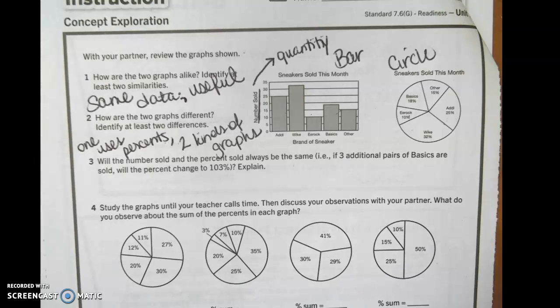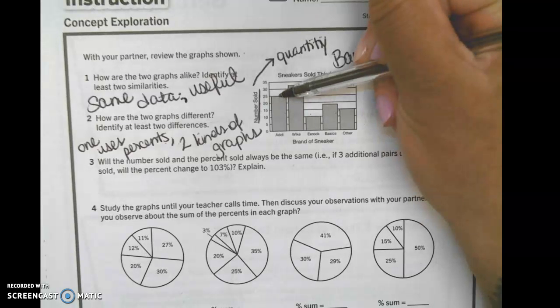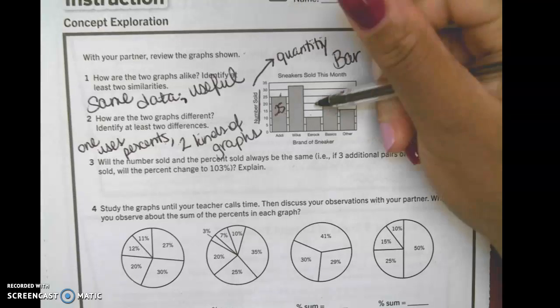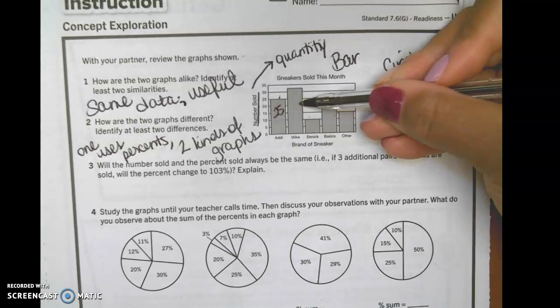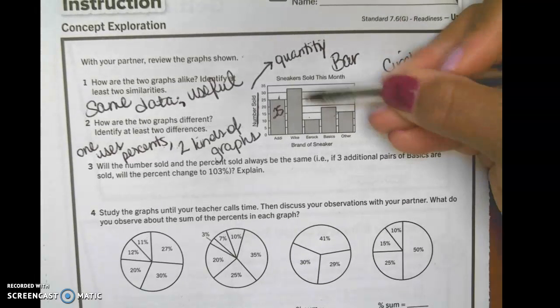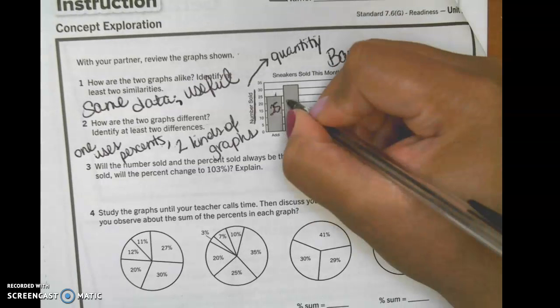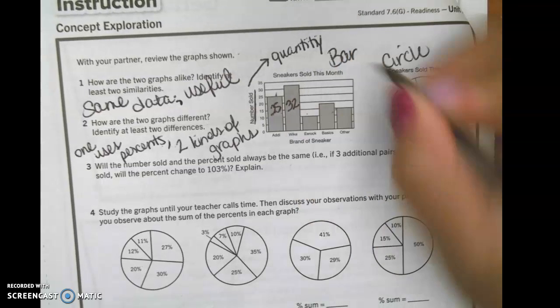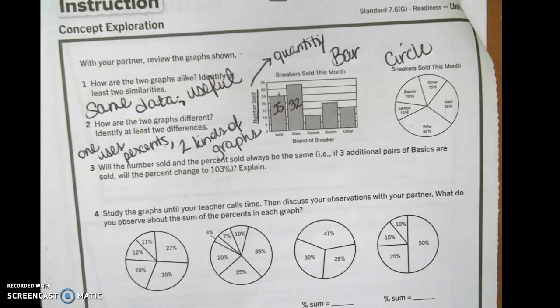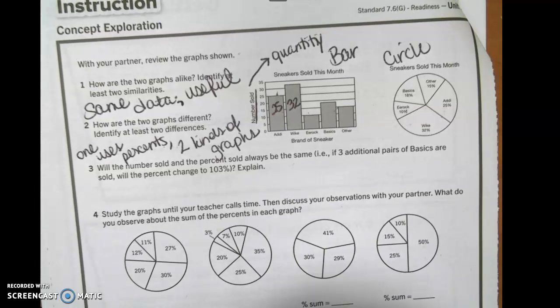Well, let's see what we have. How many shoes were sold here that were this brand? How many were sold here that were this brand? Nope, it's not touching 35. Let's say 32, give or take. I need y'all to pay attention. Are you catching up with what you missed? Okay.